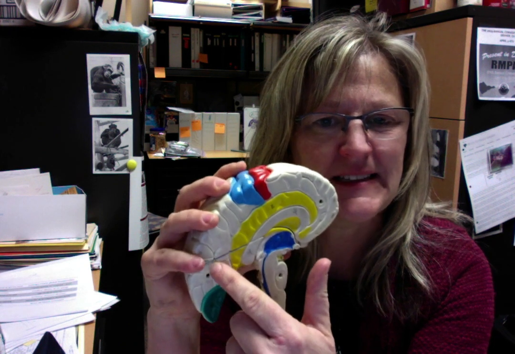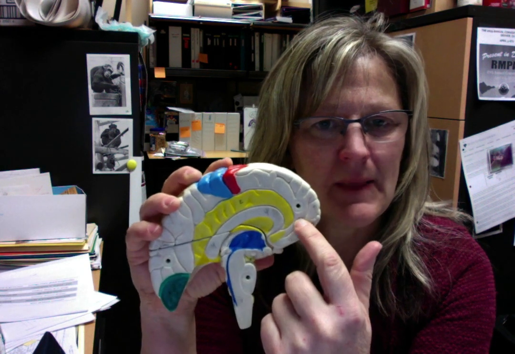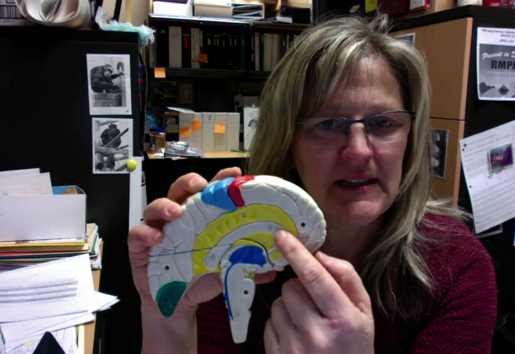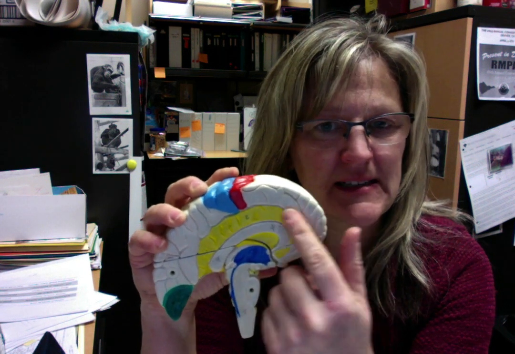So if you look at this cingulate gyrus, you can see that it has connections around the entire cerebral cortex. This part is right next to the frontal lobe. This part is right next to the motor cortex part of the frontal lobe.